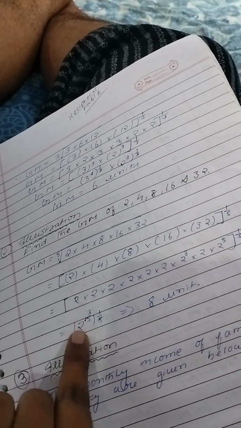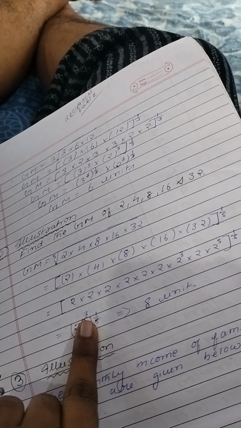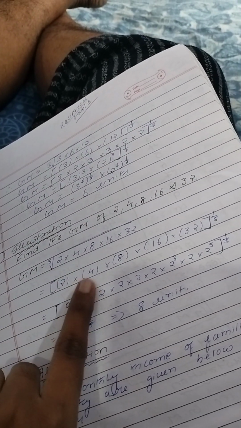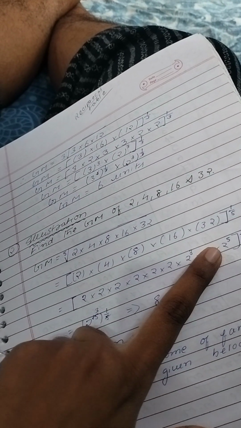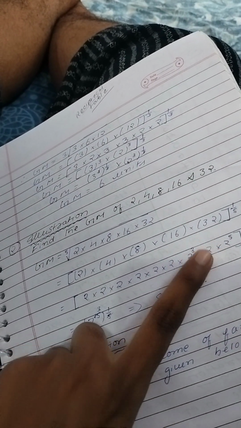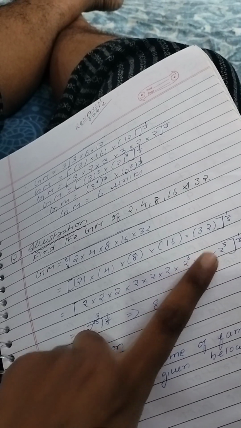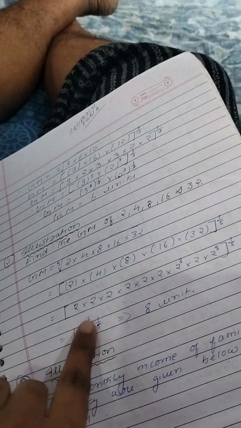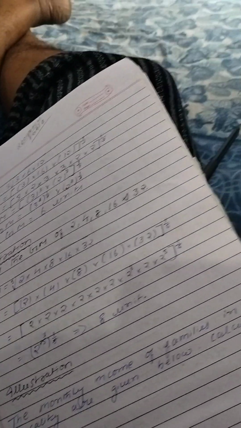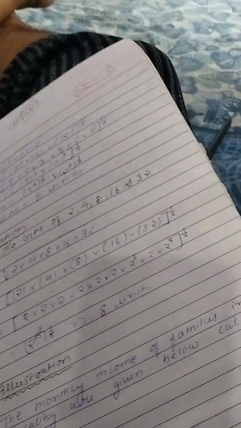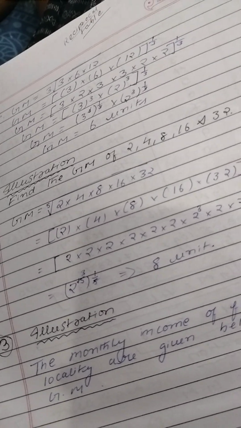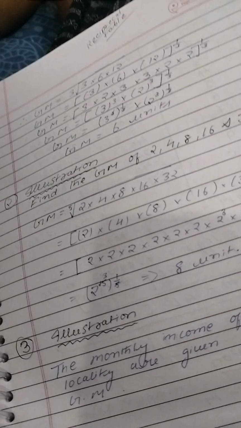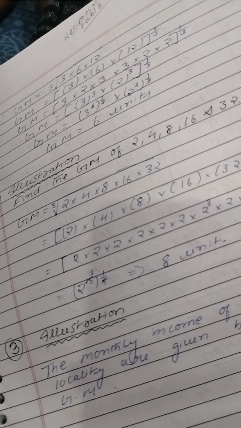So ultimately it is 2 to the power 15 when you calculate. When you break out all the 2s, you find that 15 2s are there, so that is why 2 to the 15 is there. If the base is the same, the powers will be added.